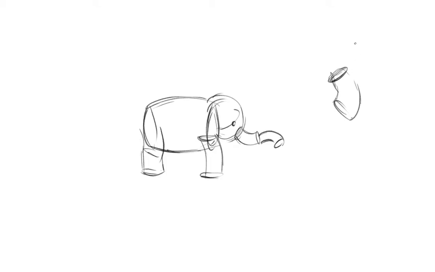The top of his torso is a shape like that. His belly is a shape like that. And that nicely corresponds with the directionality of the human spine. This is the thoracic region, this is the lumbar region, and it's curved like that. And then you move into the pelvic region, which is curved like that.